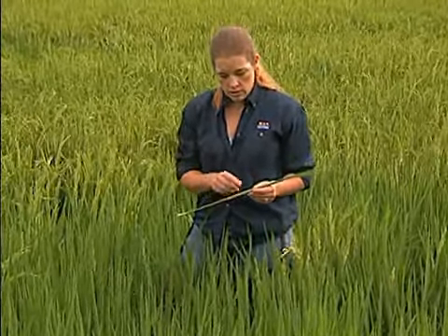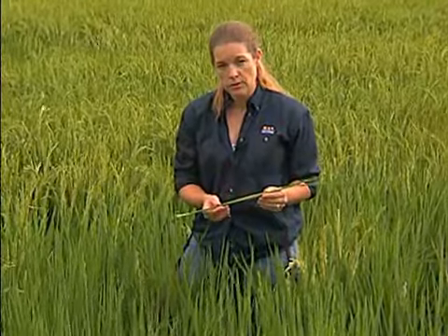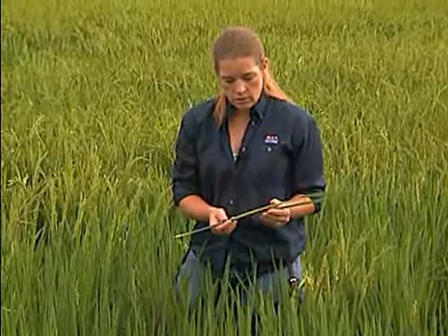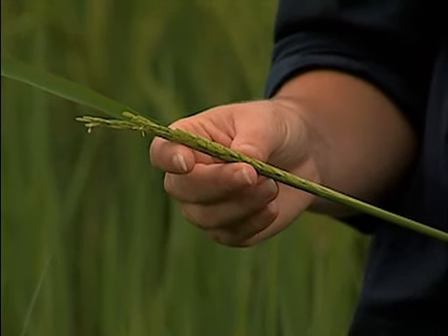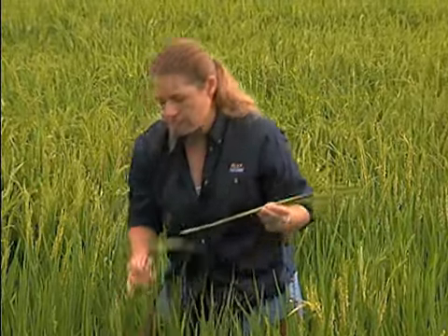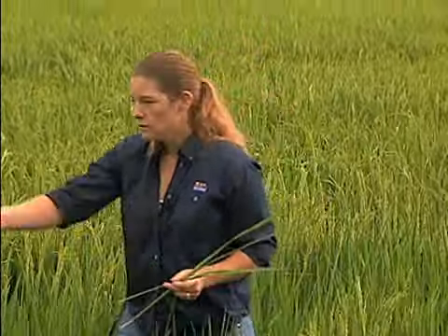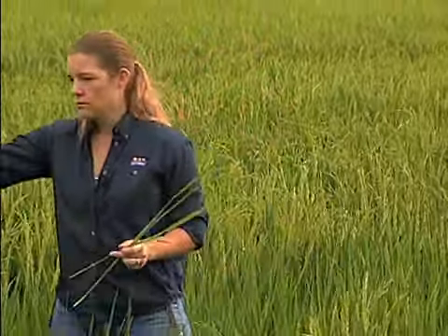crop. And so this is what we would refer to as split boot. The panicle is just starting to be emerging out of the boot as it splits open to allow that panicle to emerge. This plant, by comparison, you can see it's a little farther along and would be considered at the heading stage of growth.